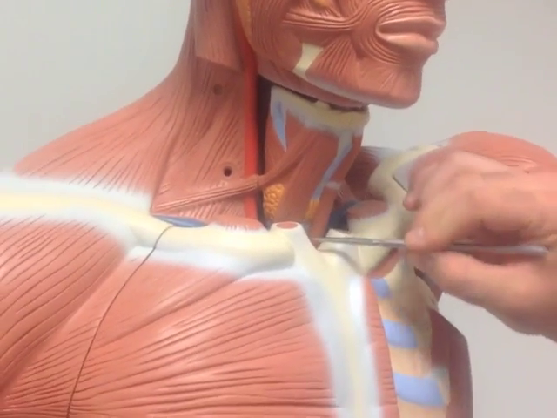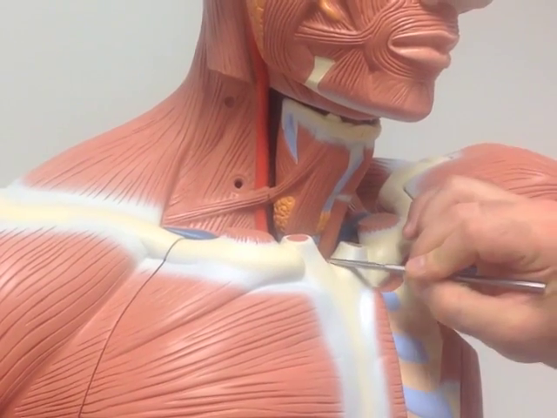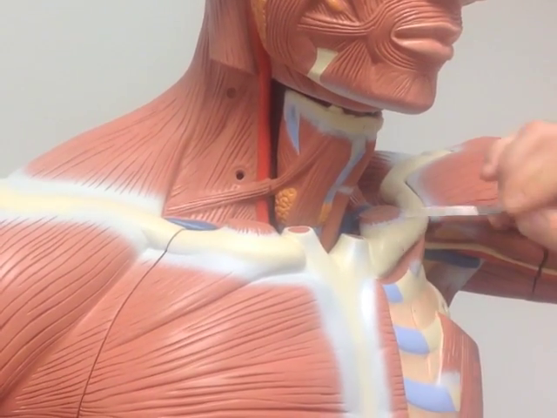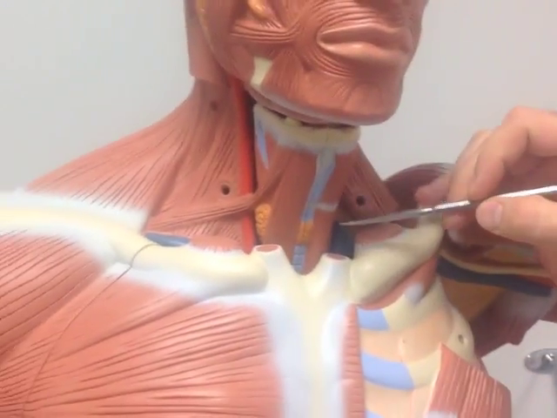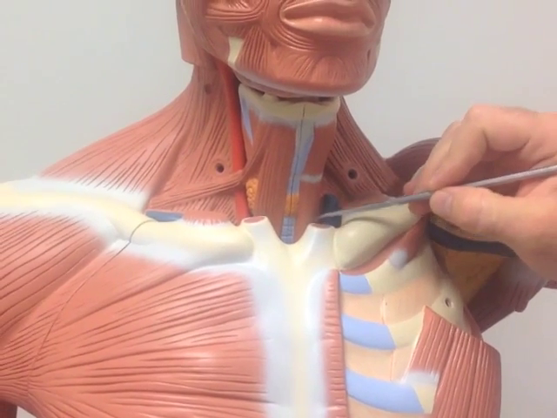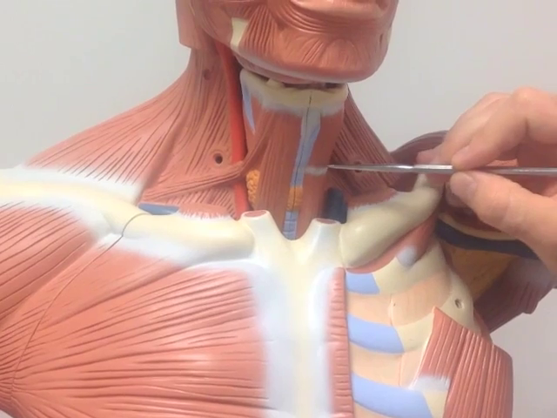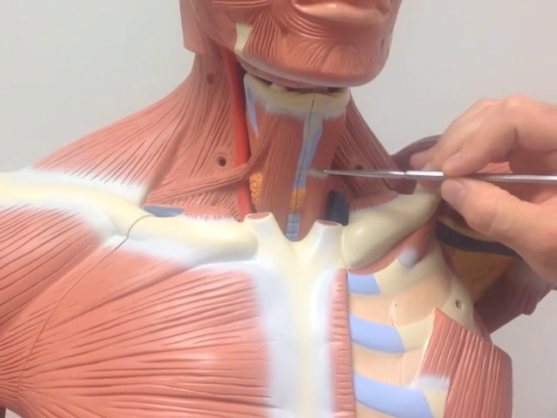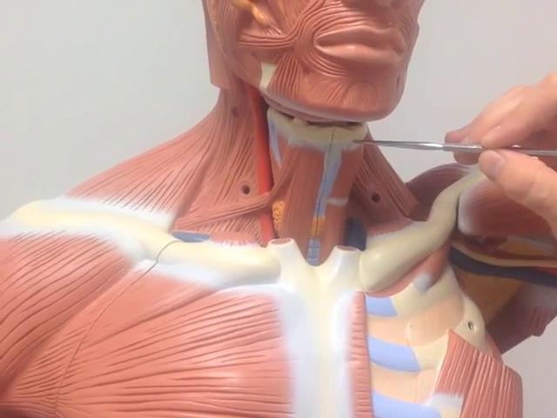This is sternohyoid muscle, so all the way from the sternum to the hyoid, whereas where that muscle has been removed on his left side, we can see what's deep to it, where we get a sternothyroid, which goes from the manubrium just to this thyroid cartilage. And then the rest of that distance is the thyrohyoid muscle. So thyroid cartilage to hyoid bone.